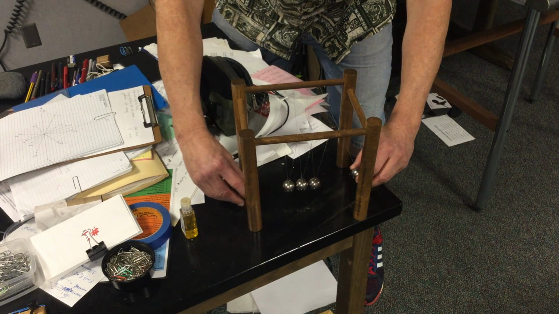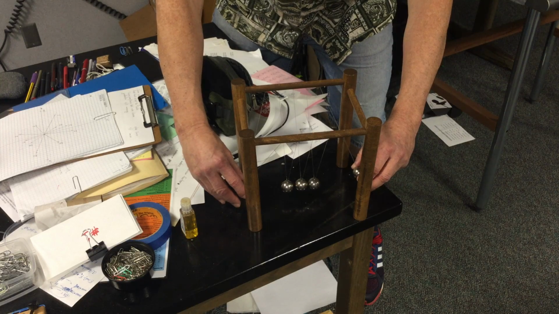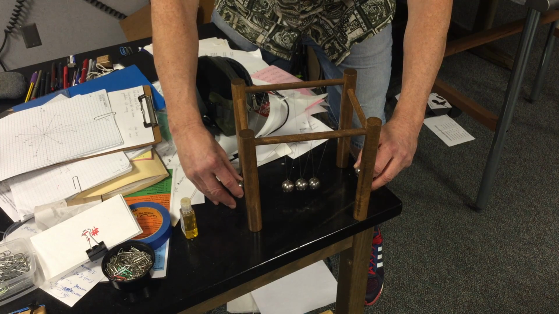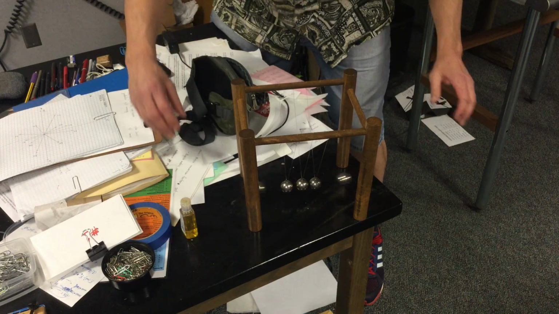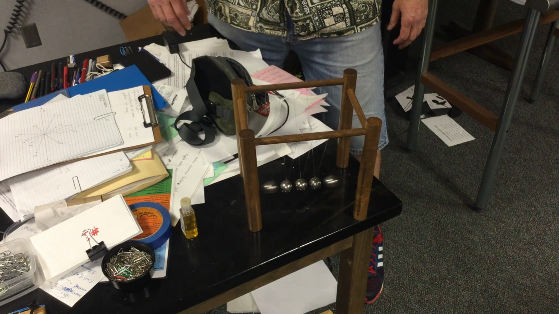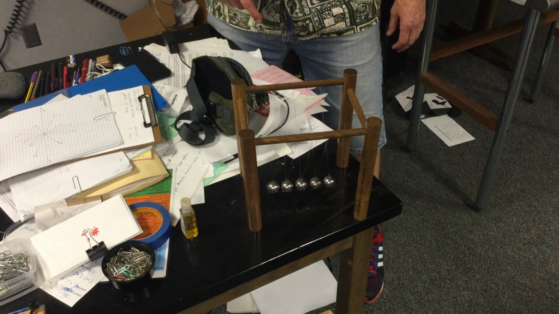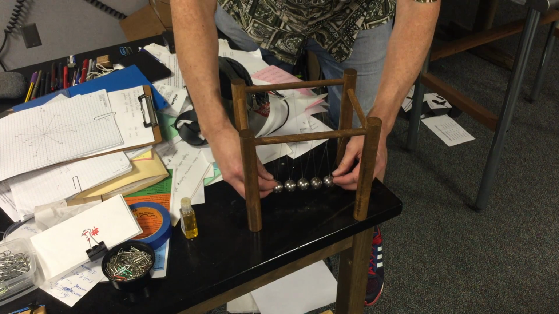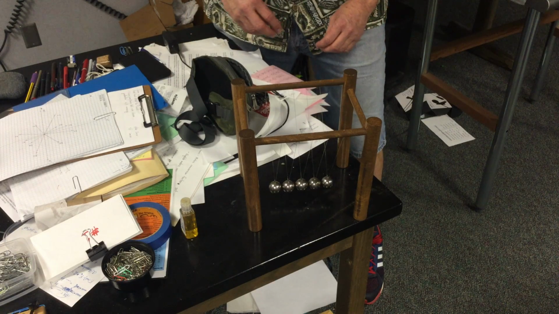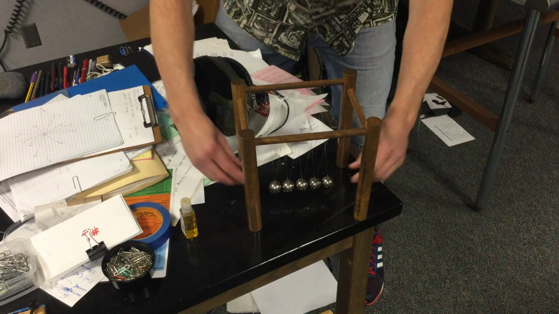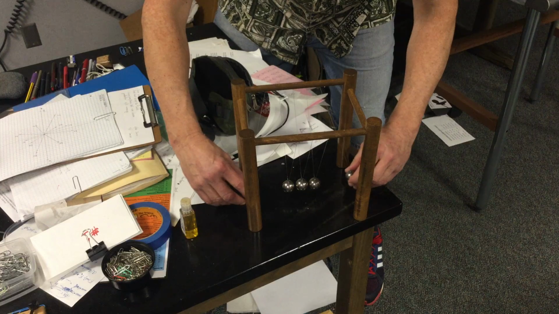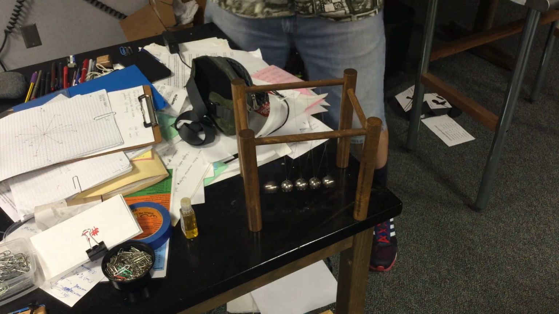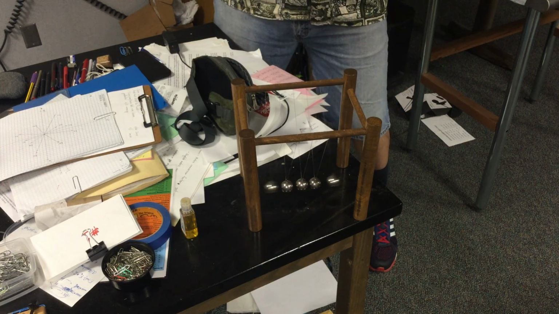What if we do one on each side? All right, now let's watch this. 3, 2, 1. What's happening? How would you describe it, Connor? It looks like the middle ball is bouncing back and forth, so it's keeping momentum, I guess. Okay. So when we look at this, it's like these two end ones keep bouncing off of the center ones, right?